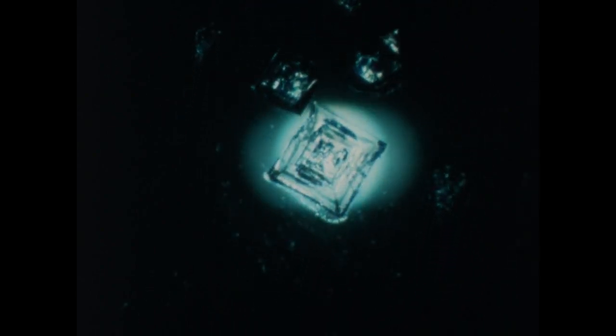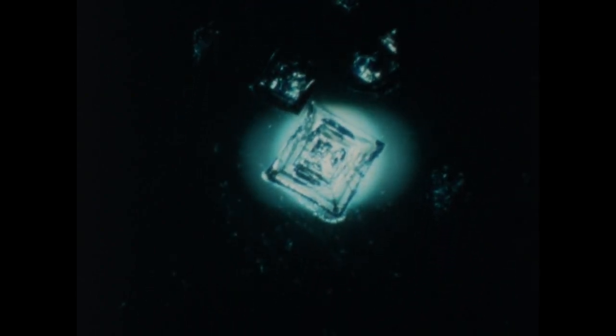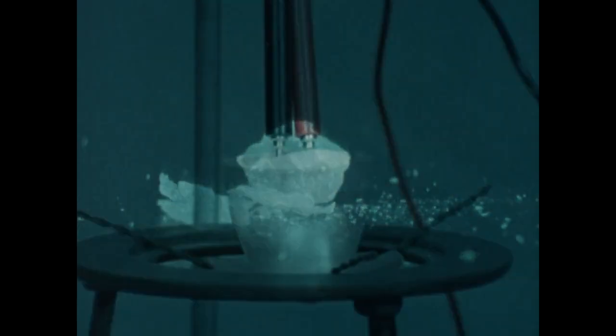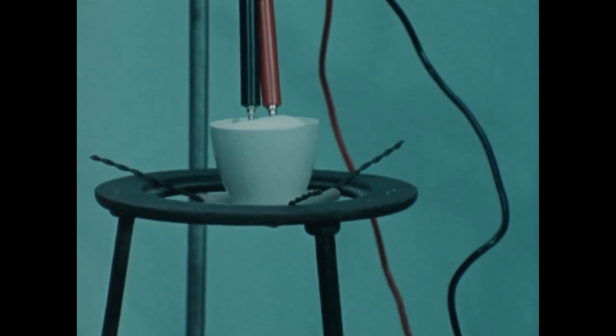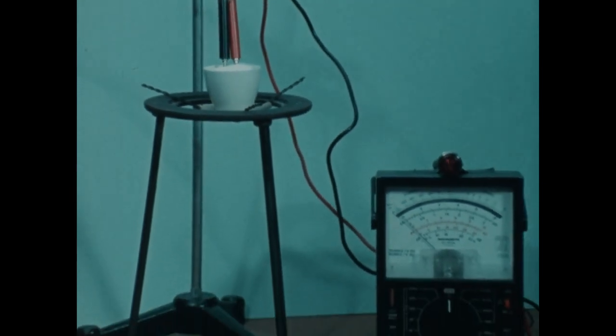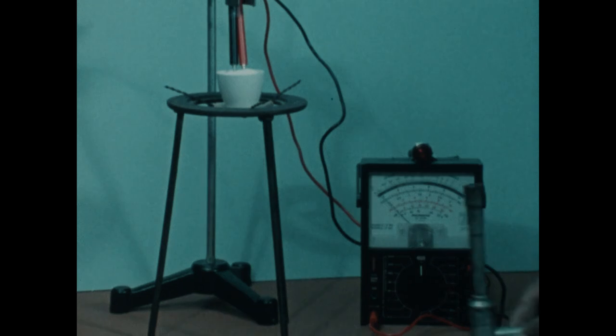But there are not many similarities in properties. Salt crystals are clear and tend to bend light rather than reflect it as metals do. Salt crystals are very brittle. They shatter easily, not like metals. Does salt conduct electricity? No, not as a solid, only when molten.